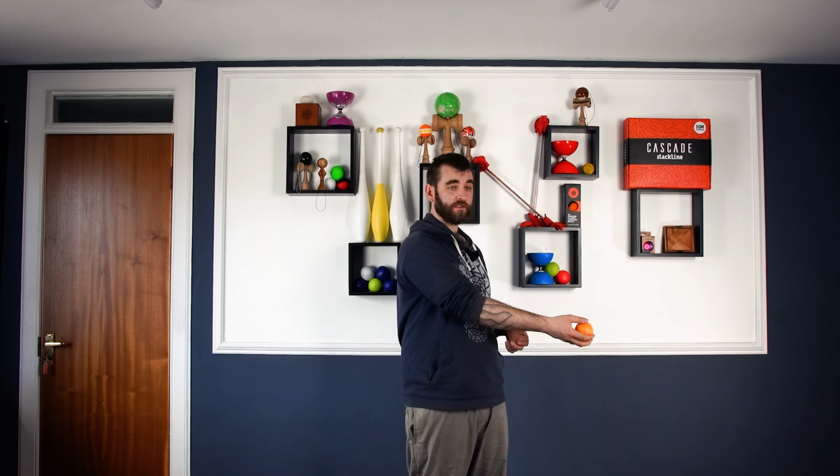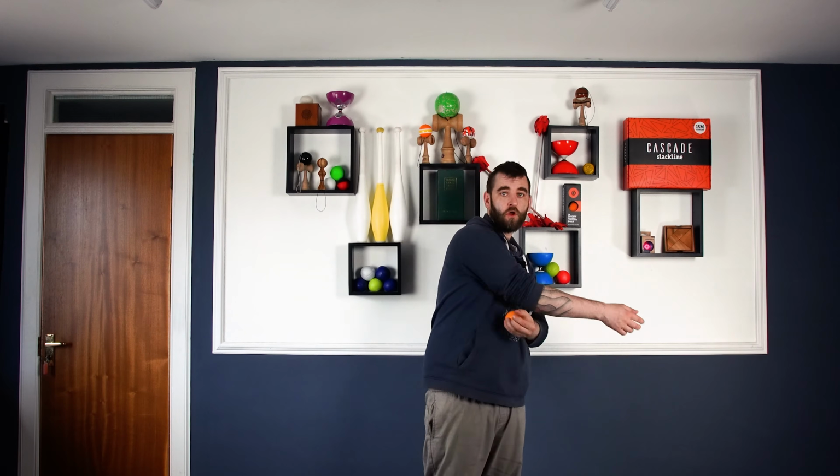Great. We could also have a throw that comes from our hand on the opposite side of our body, from underneath our leg, or from behind our head. This is what I would call the starting position of your throw.